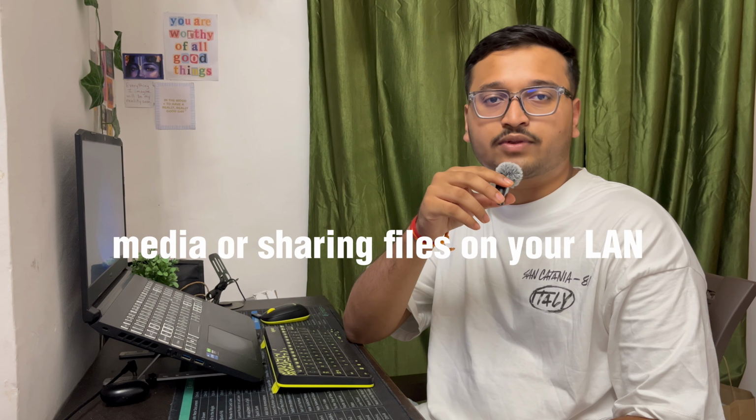Today I'll show you how to turn it into a fast private server using Ubuntu Desktop and Samba. It's cheap, secure, cross-platform and perfect for backups, media, or sharing files on your LAN. We'll cover the why, the hardware, and the exact commands. Trust me, guys, this is the easiest method to set up NAS on your own.